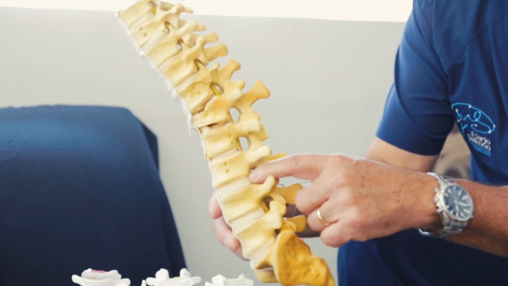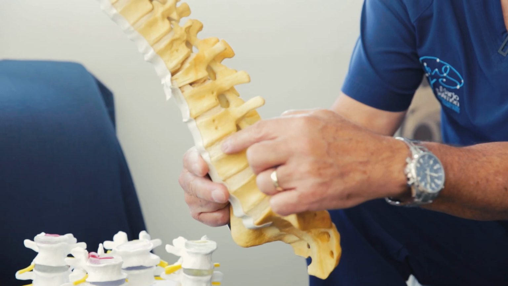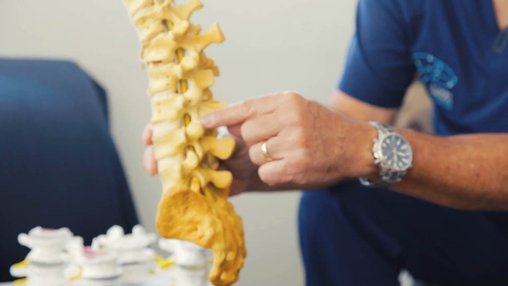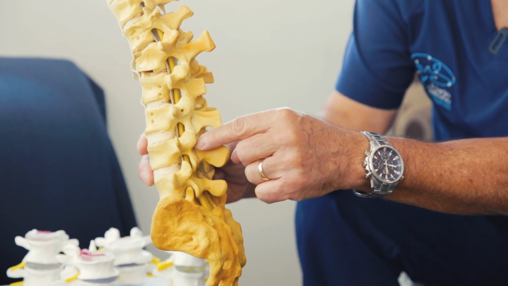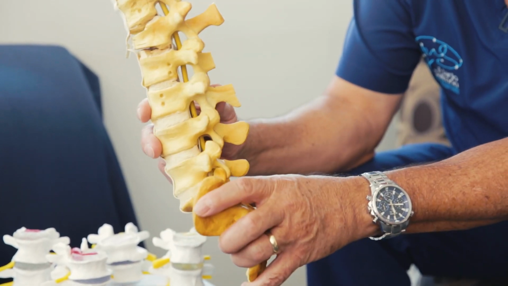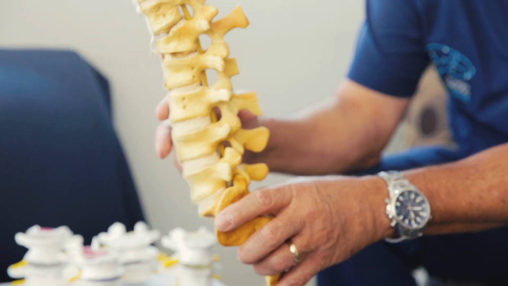Each vertebra joins the lower and the upper vertebra by the disc itself, which is a joint, and also the articular processes. These articular processes play a lot of work within the movement, or normal movement, in the spine.